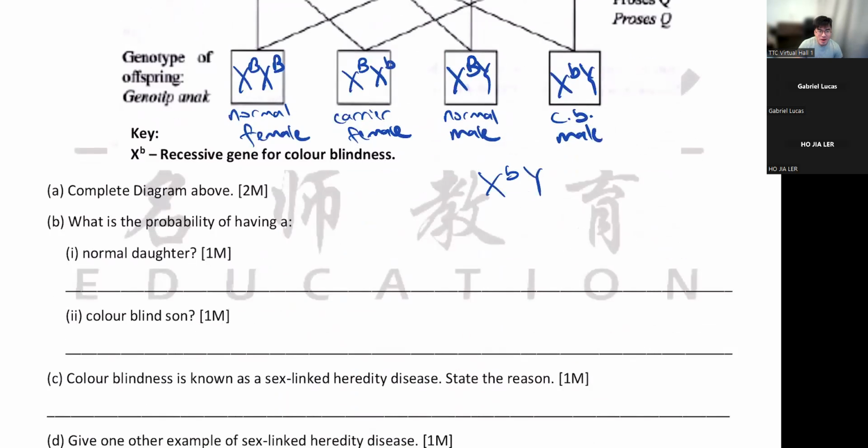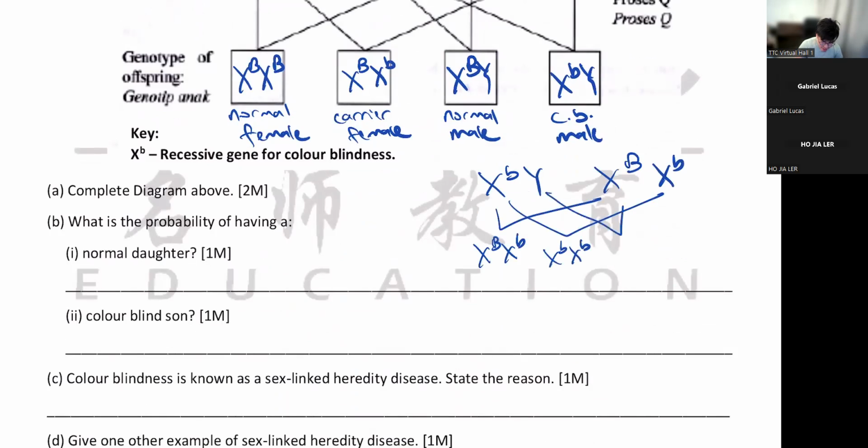If you marry someone who is a carrier, your daughter, the first possibility, will be a carrier. Second, she will be colorblind. Third, your son will be normal. Fourth, your son will be colorblind. So wow, you see, 50% your child will be colorblind.